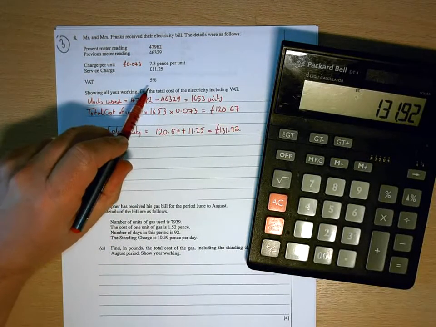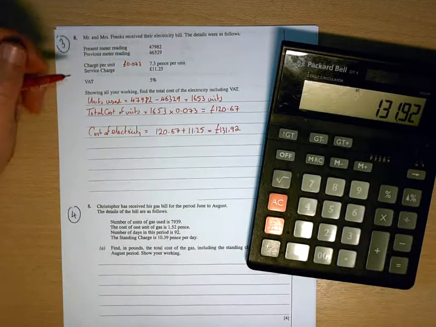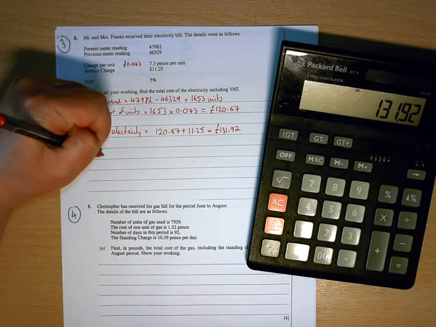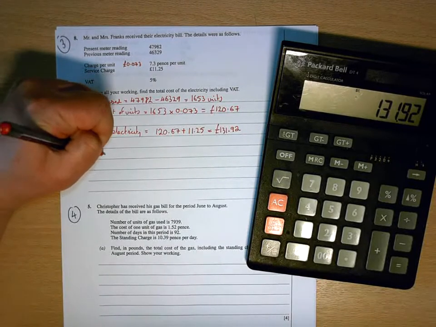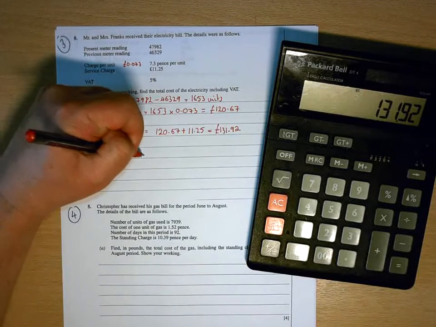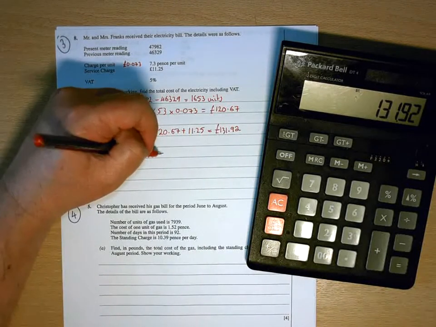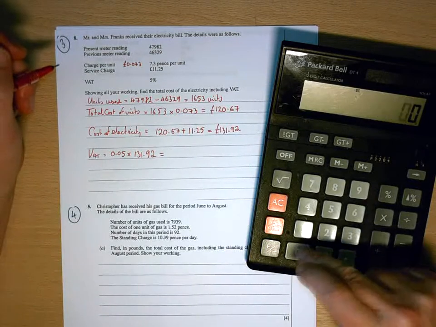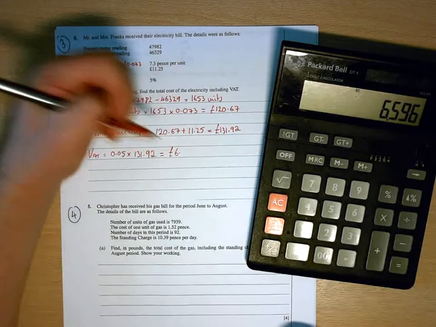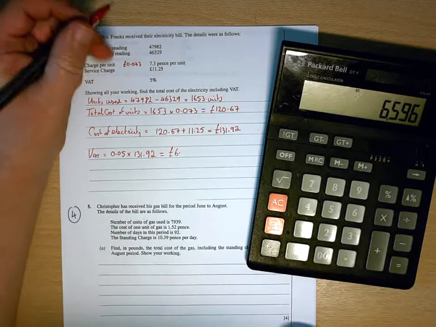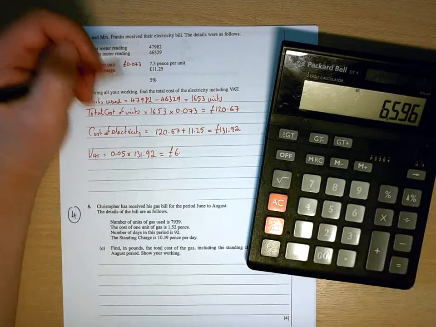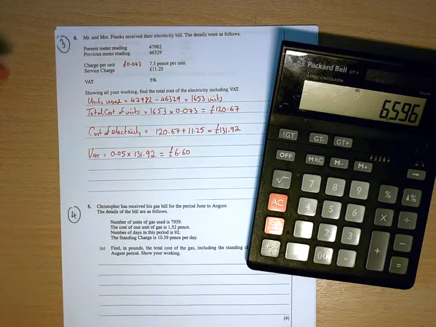You can see here we've got a VAT of 5%, which we need to add on. So the VAT 5% is the same as 5 pence written in pounds, so that would be 0.05 times £131.92. And rounding that, you will see that it's either going to be £6.59 or £6.60, but because the next digit is a 6, it's closer to £6.60.